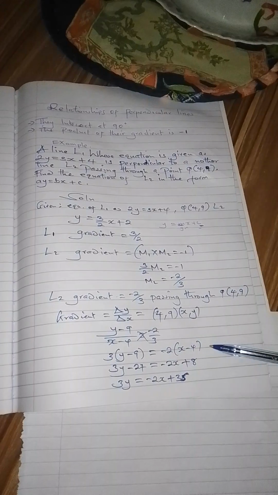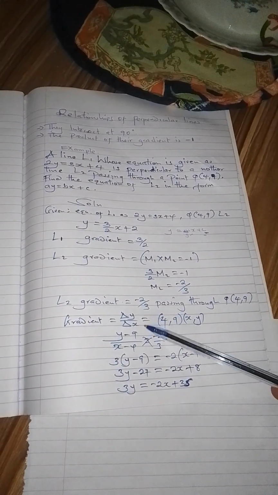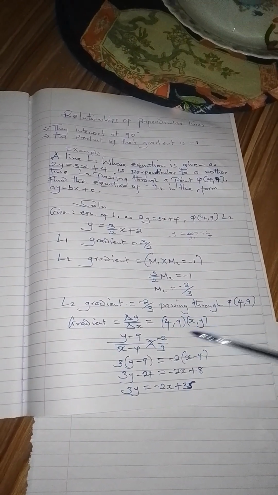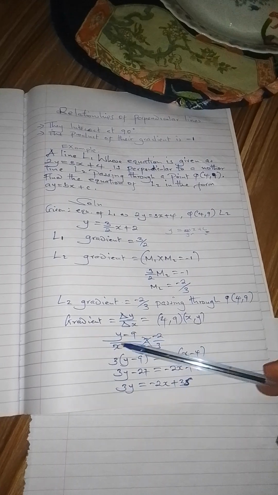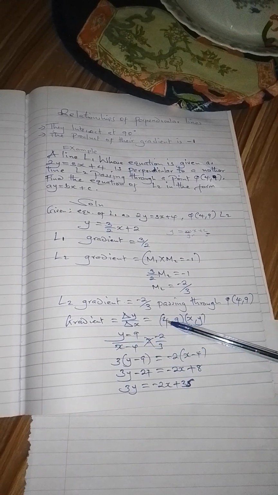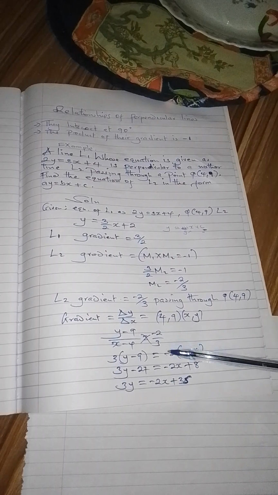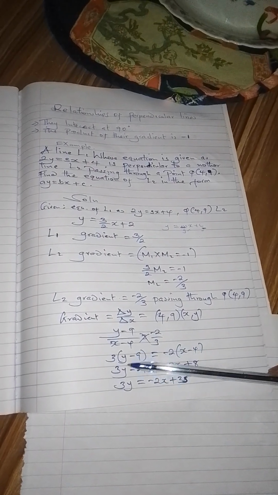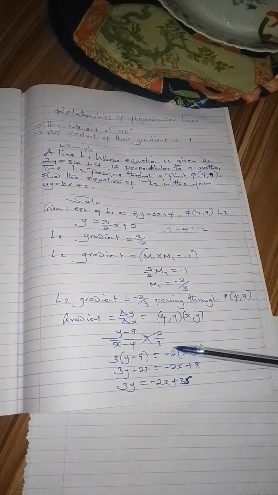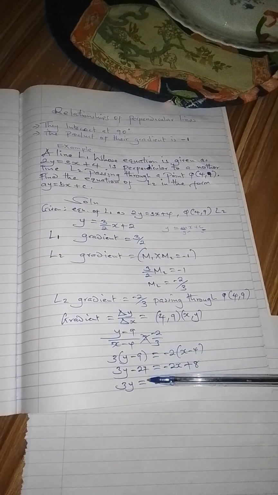Good. So that will be y minus 9. We have that y minus 9 divided by x minus 4 is equal to the gradient that we have, -2 over 3. That one now have 3. You just cross multiply, remember, just cross multiply.